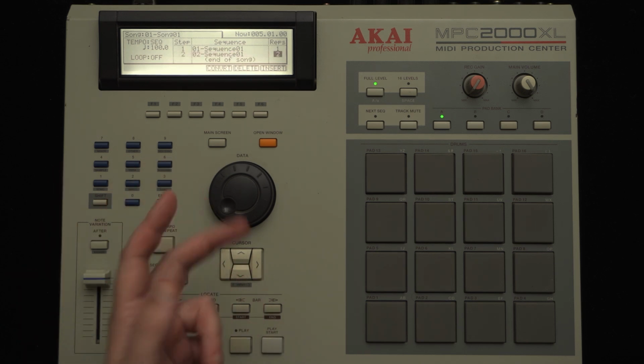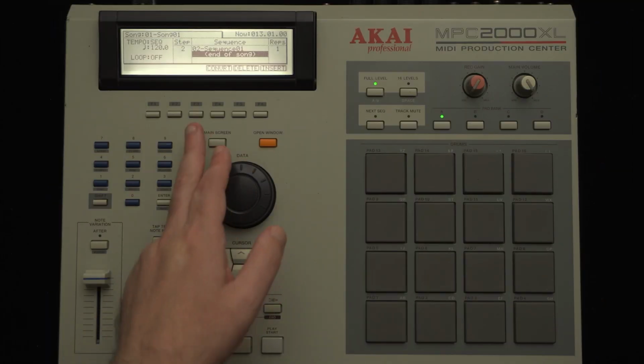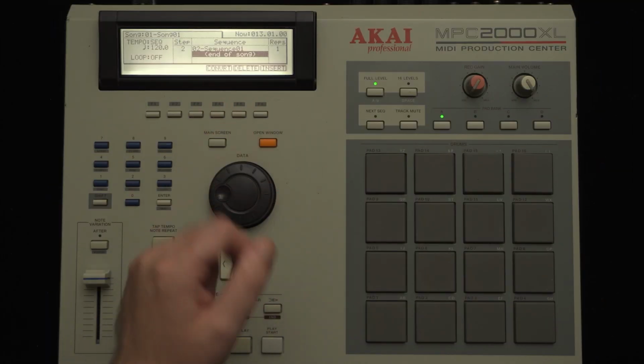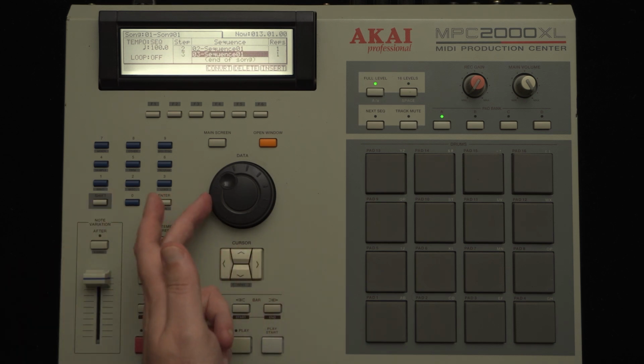This number here represents the amount of times the sequence at that particular step will repeat before it goes on to play the next step in line. And using these soft keys, labelled Insert or Delete, you can remove or add sequences into your list.